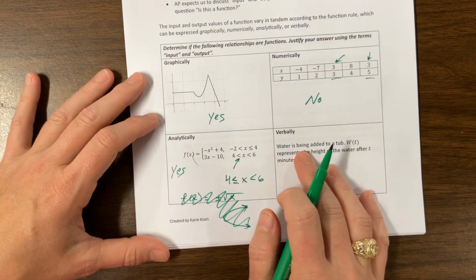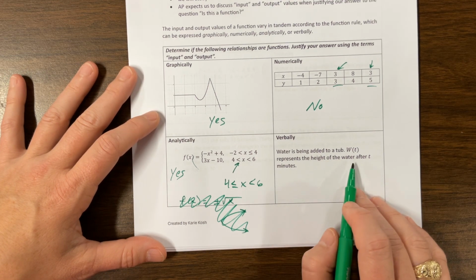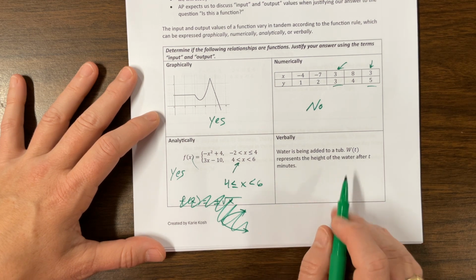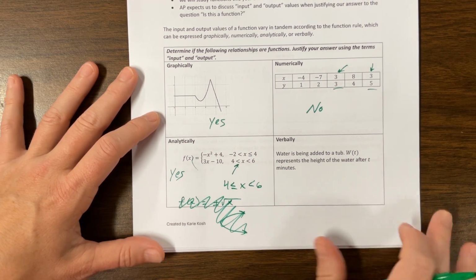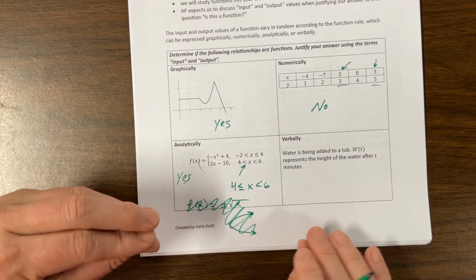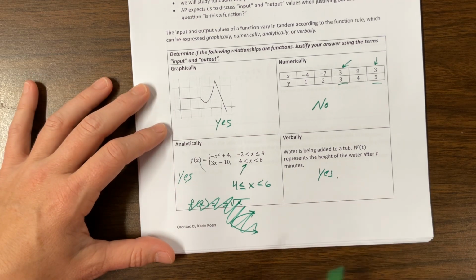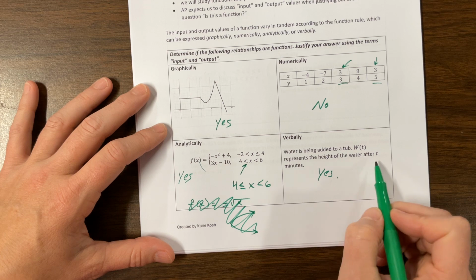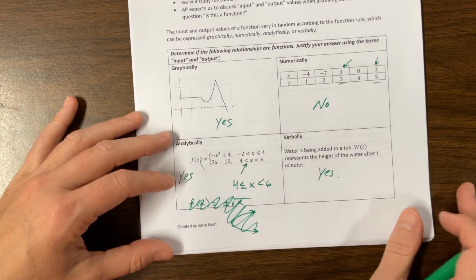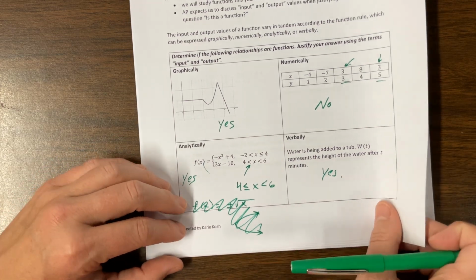Okay, verbally, sometimes our problems are described verbally. It says water is being added to a tub. W of t represents the height of the water after t minutes. If you could freeze time for just a second, you could measure the height of that water, and there would be one particular value. So yes, this is a function. Your input would be time, so your domain is time. Your range, the output, is the height, and there's exactly one height at every time. Okay, let's keep going.